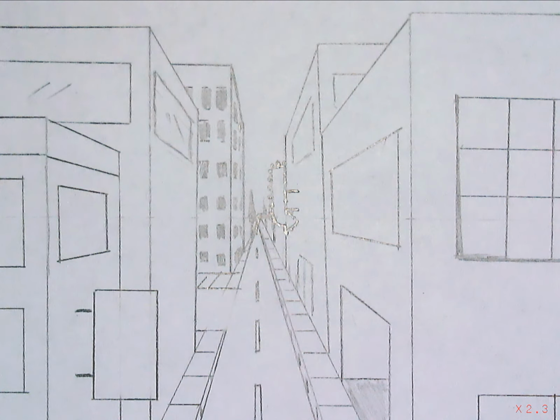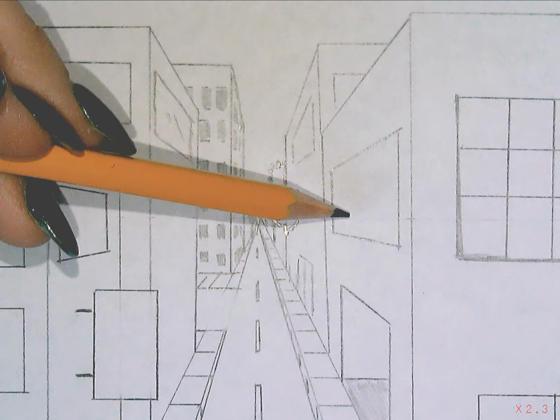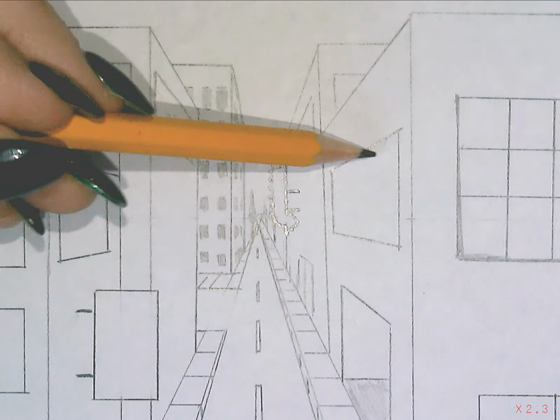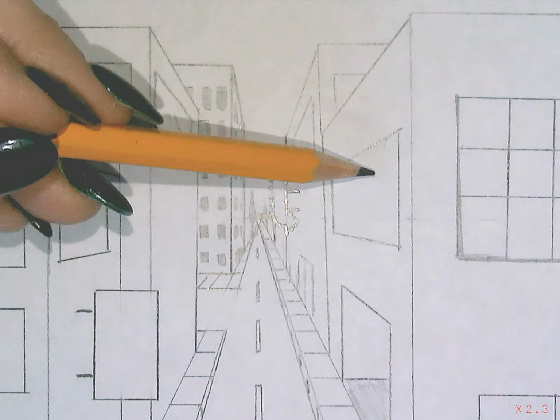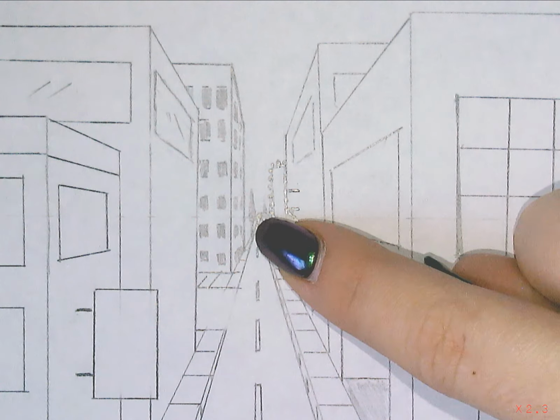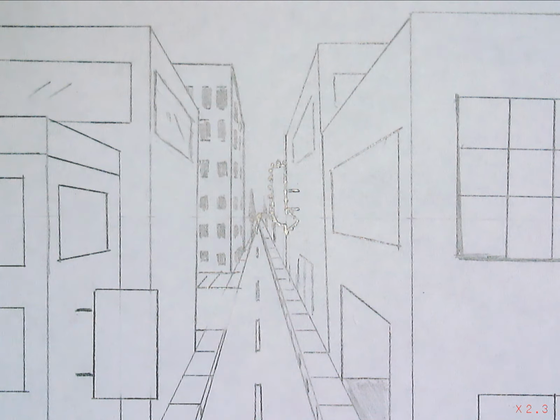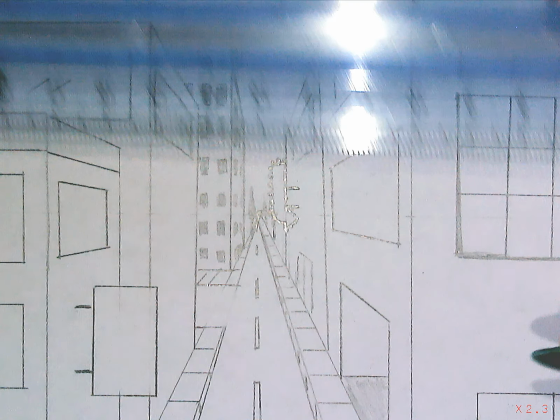So I'm going to show you guys a little bit of how to write on spaces like this. If you wanted to make a sign that is on the part of the building that's going towards the vanishing point, then you're going to want to add a middle line in between the space.